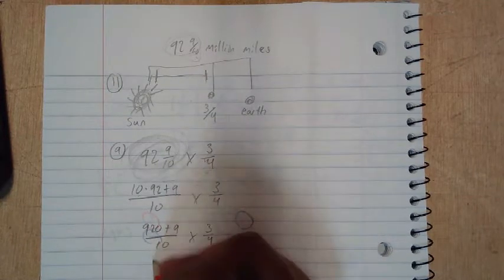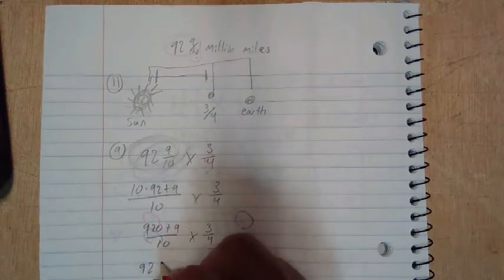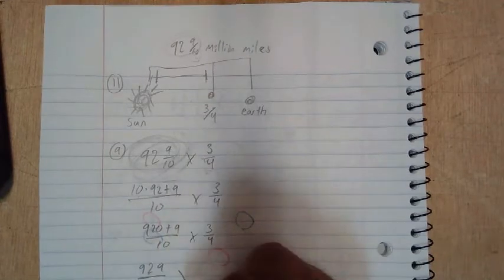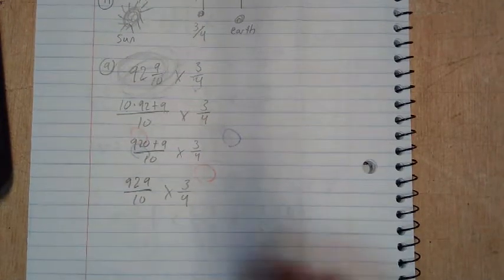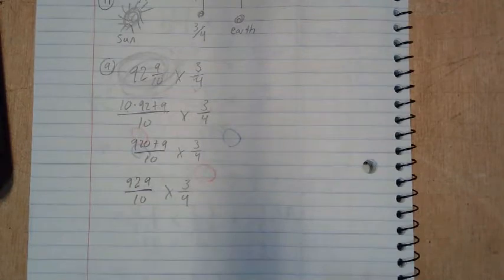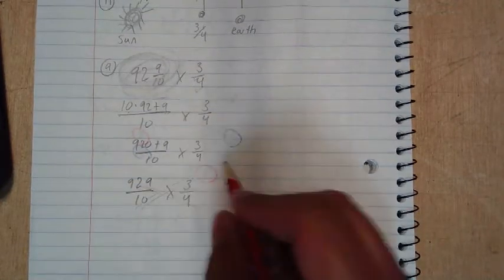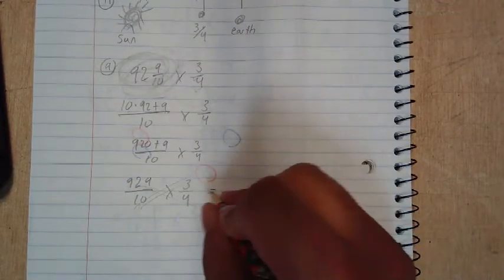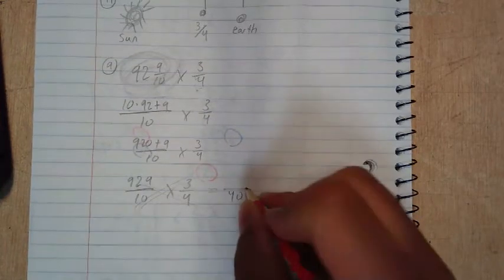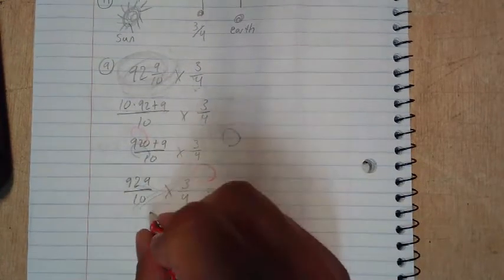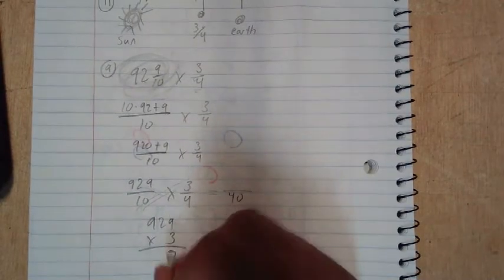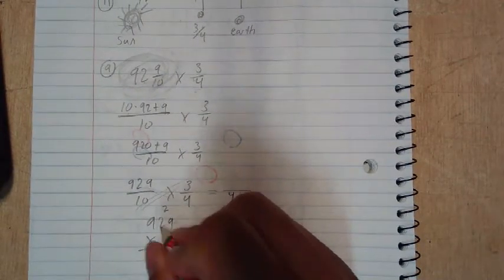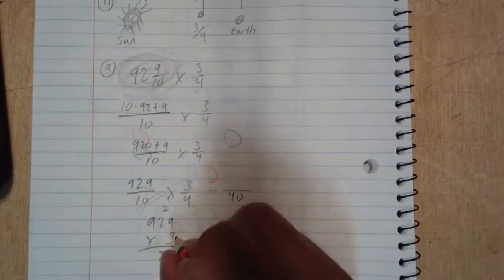Yeesh, okay. I don't like big numbers, guys. I have to admit, I'm a little lazy sometimes. But you know what? You power on through. Okay. Nope. I can't simplify this. So here we go. Let's do the work. 10 times 4 is 40. I did the easy one first. Yay me. 929 times 3. 3 times 9 is 27. Carry the 2. 3 times 2 is 6. Plus 2 is 8. 3 times 9 is 27.